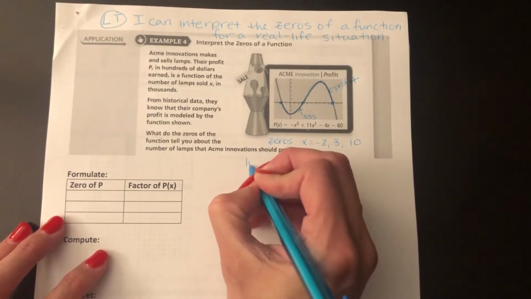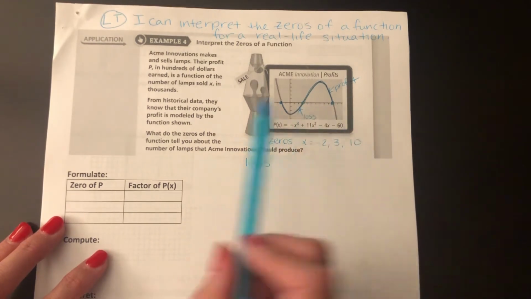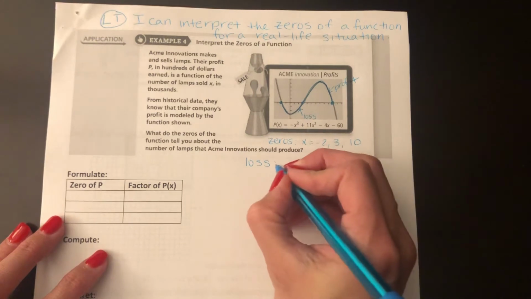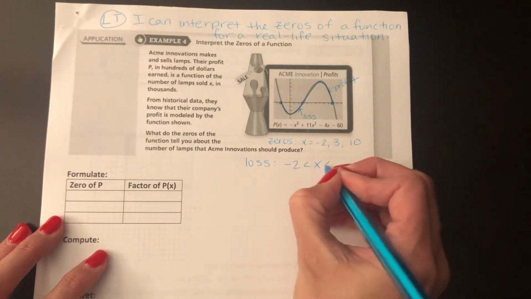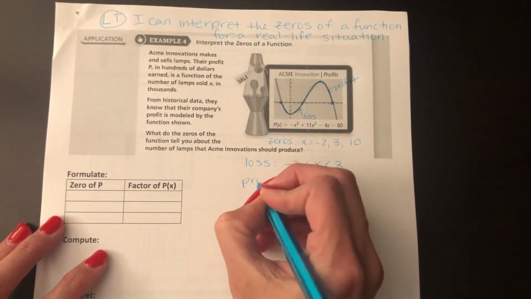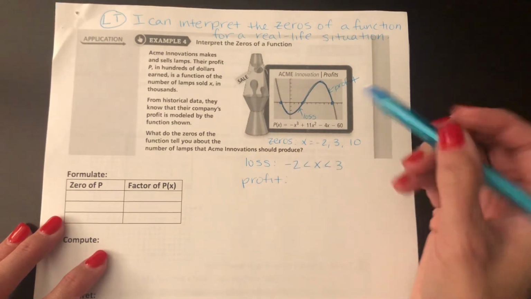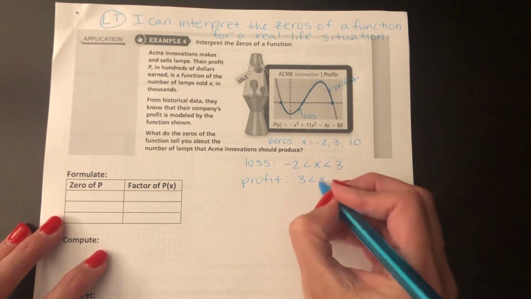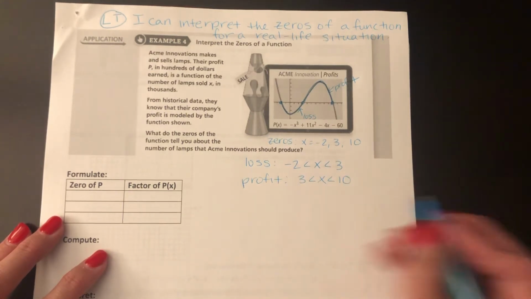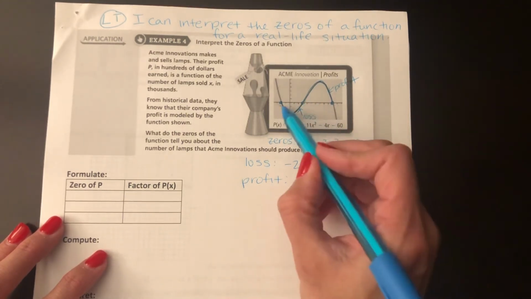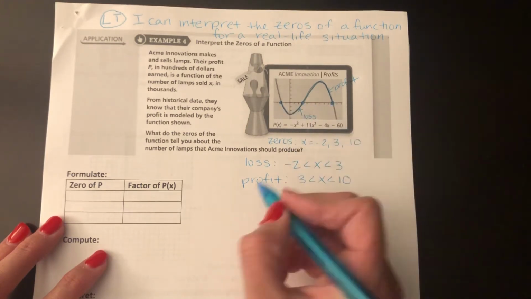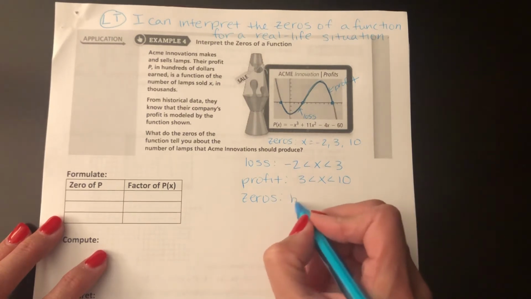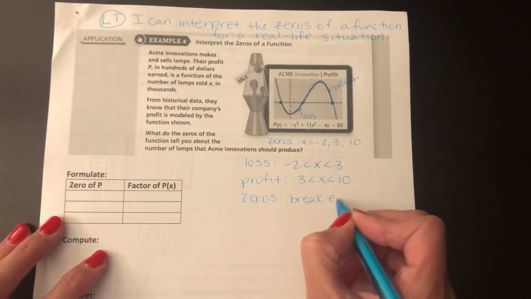So I can say that my loss interval is from -2 to 3. And I can say that my profit interval is from 3 to 10. And then this is the break even here. They're not making any money at the zeros. So the zeros are the break-even points.